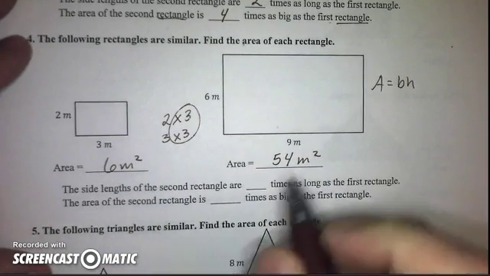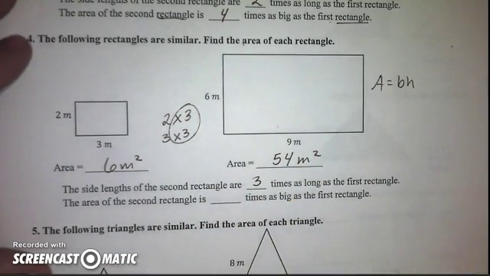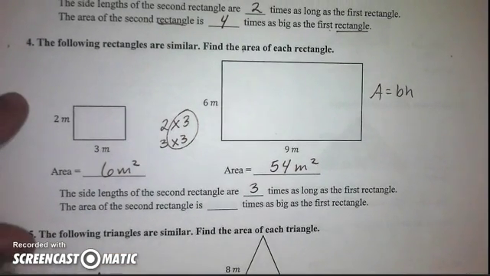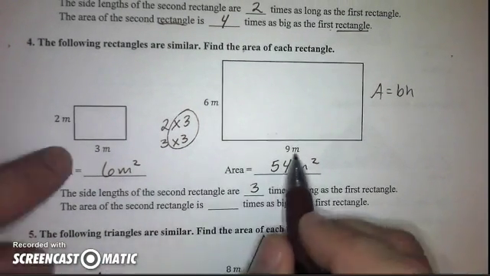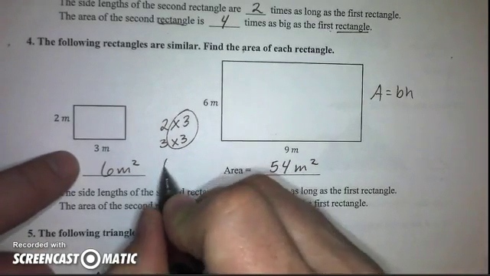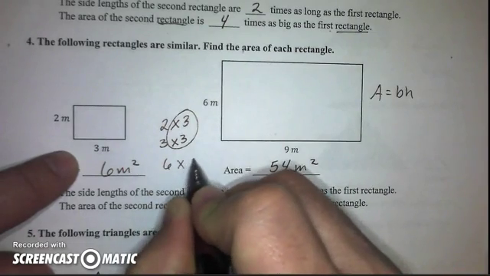So the side lengths of the second rectangle are 3 times as long as the first rectangle. But the area isn't multiplied by 3. The area is multiplied by 9. To take a 6 and turn it into 54, you have to multiply by 9.